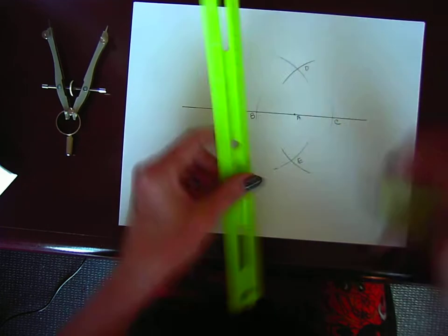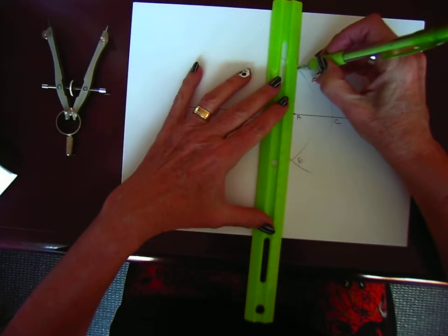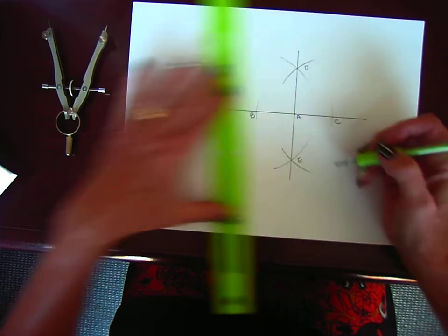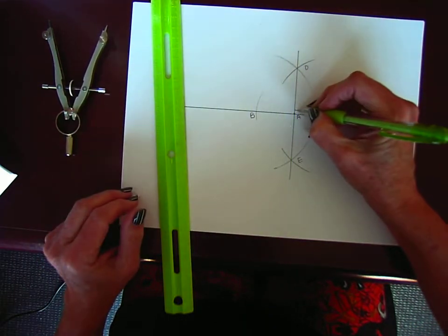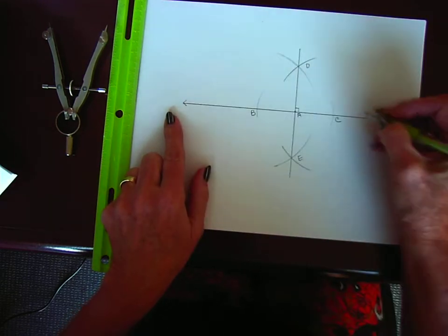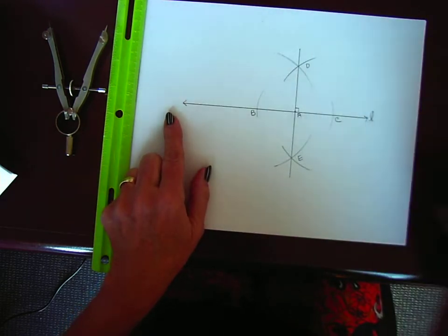And if I draw a line from D down to E, it should pass through A. And there is my perpendicular line through point A to this larger line. Let's call it line L.